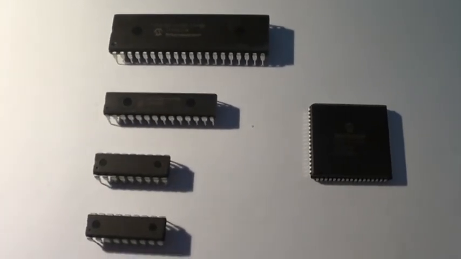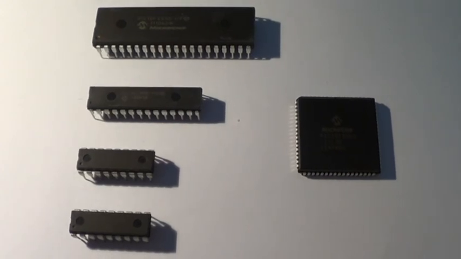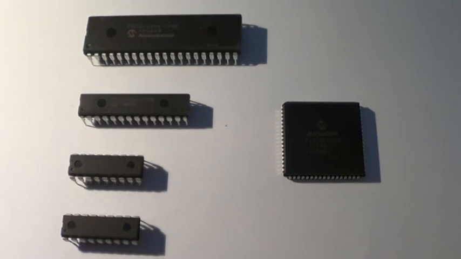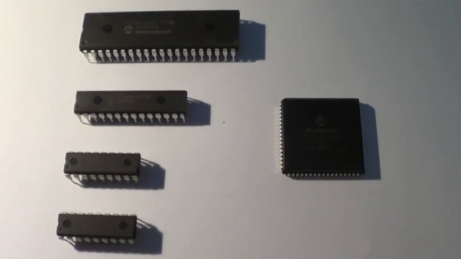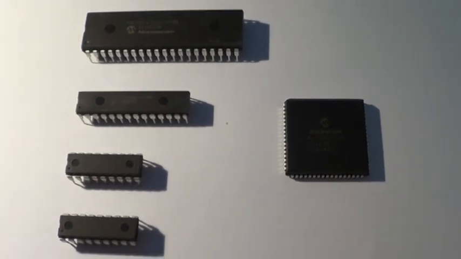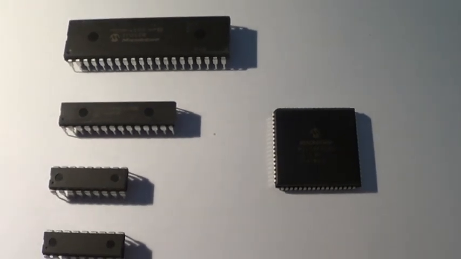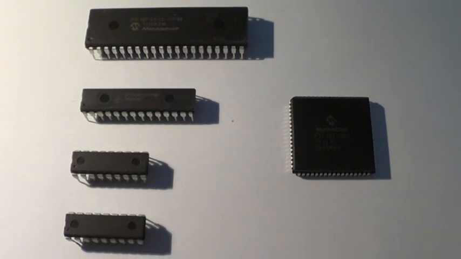And I hope that this will let you choose a little bit between which microcontroller to choose in your work with PCB boards.